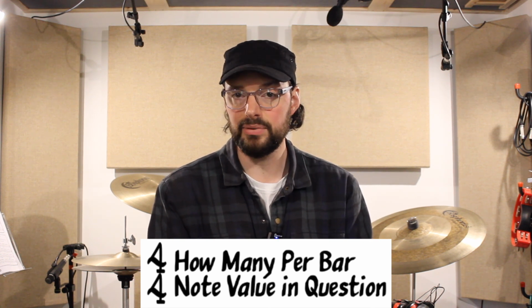Let's look at another example. Let's say the bottom number is 8. This tells us we're dealing with eighth notes. And if the top number is 12, that means we have 12 eighth notes per bar. A bar of this is actually a bar of triplets. 1 and a, 2 and a, 3 and a, 4 and a. That's 12 8 time.